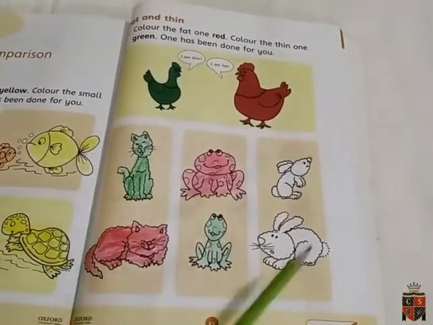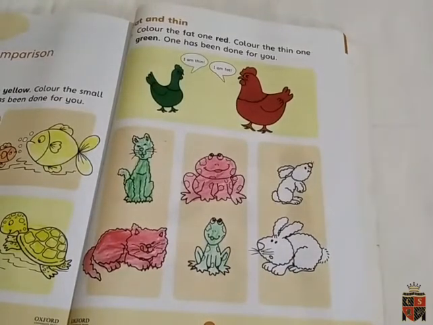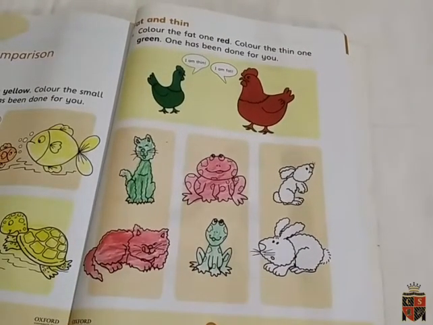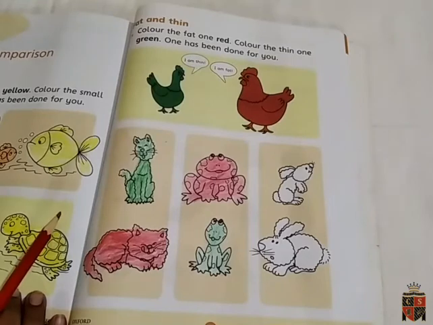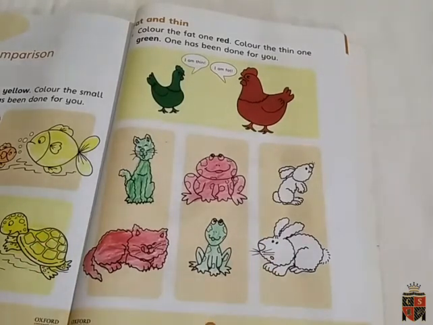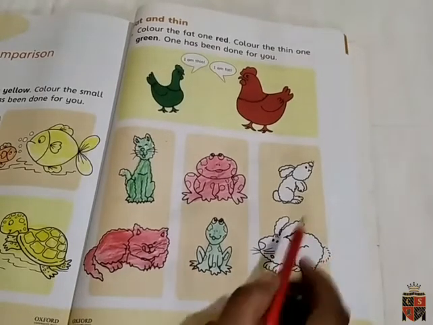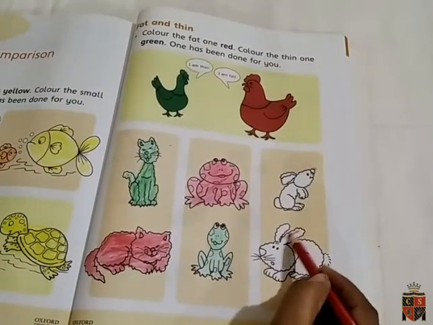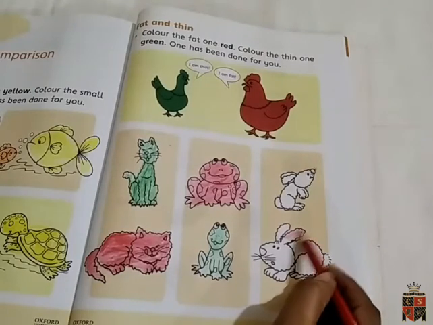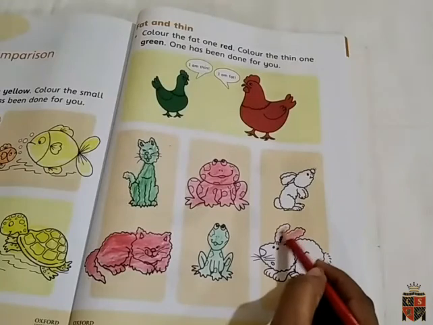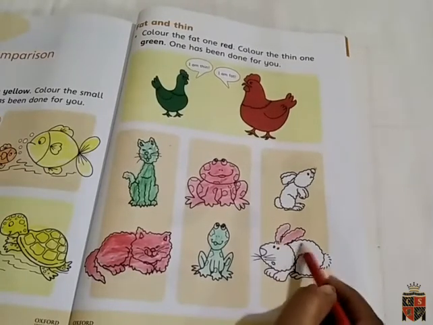Okay. In the next picture, you can see two rabbits. Let's color the fat rabbit red. So which one is the fat one? Yes, this one is a fat rabbit. So you have to color like this. Red one is the fat rabbit. Okay, so you have to color like this.